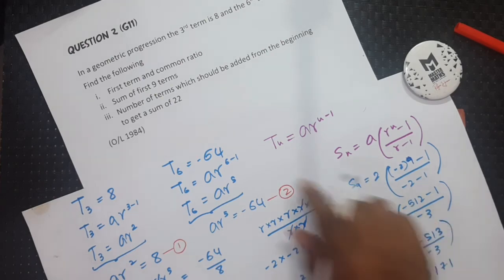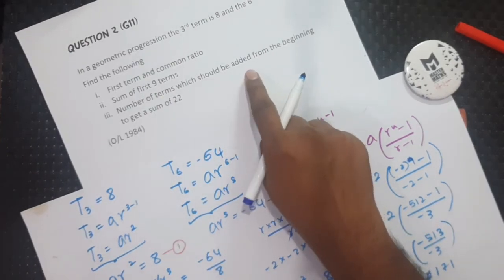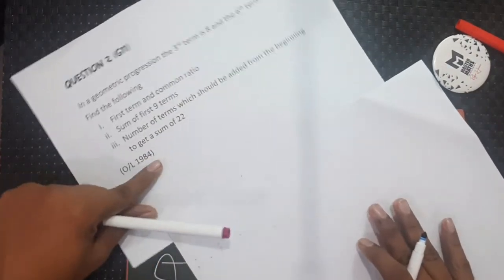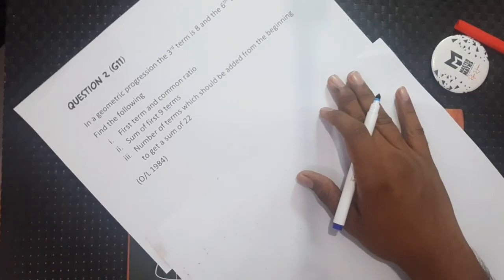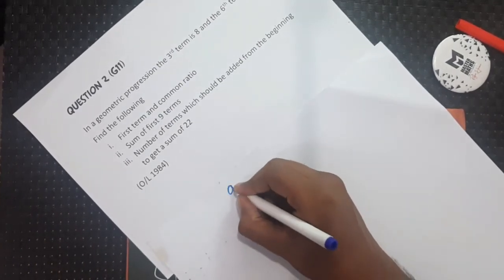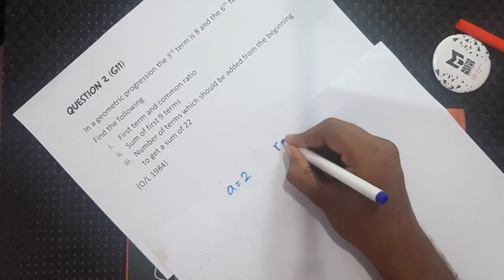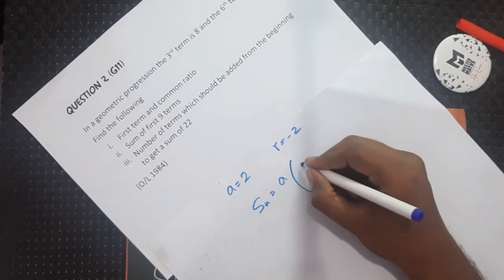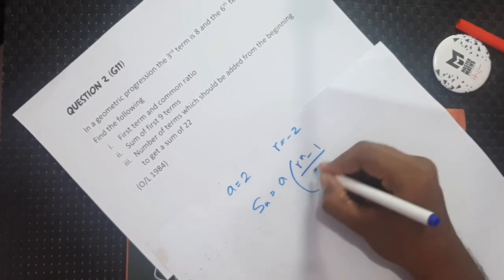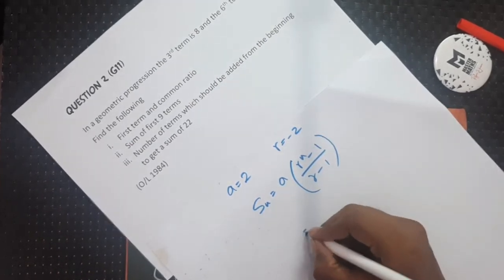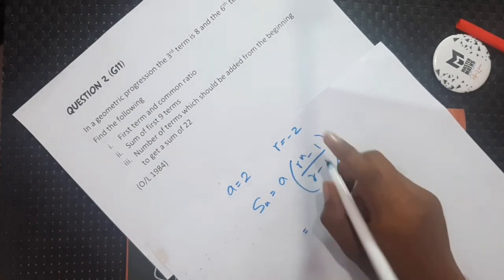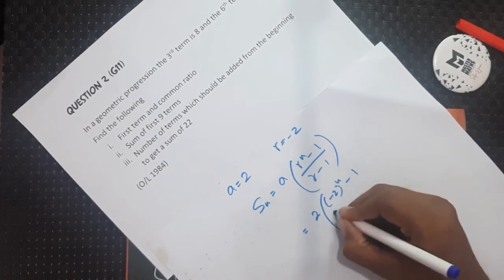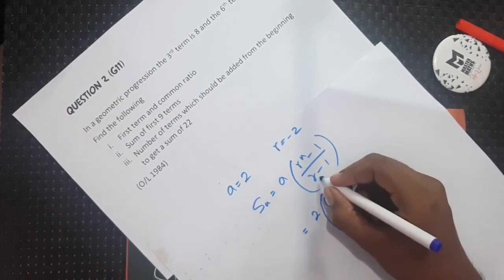They have also asked you the number of terms which should be added from the beginning to get the sum of 22. Let me do it on the other side. So we know the progression has a first term of 2 and a common ratio of minus 2. Again, we use the same formula, Sn equals a times (r to the power n minus 1) over (r minus 1). So here, a is equal to 2, r is minus 2, and the denominator r minus 1 again has r equal to minus 2.